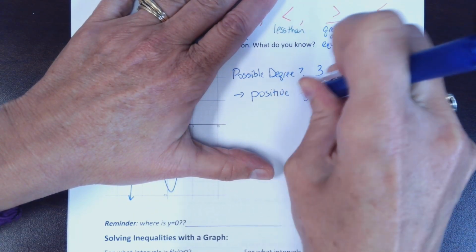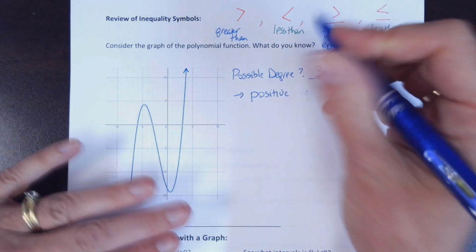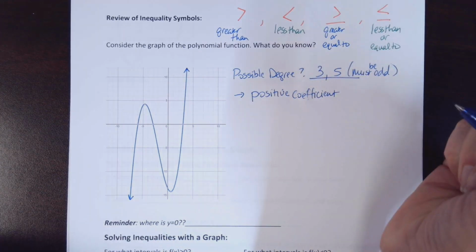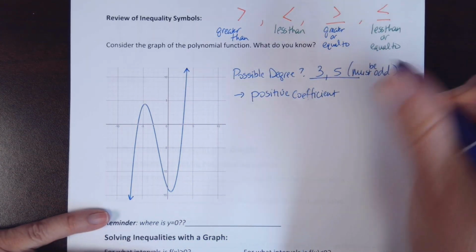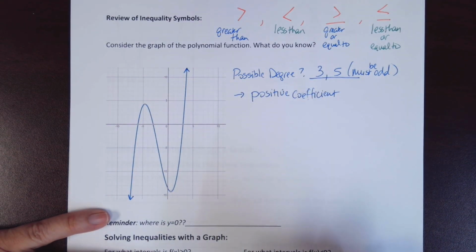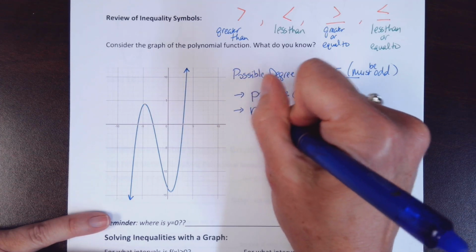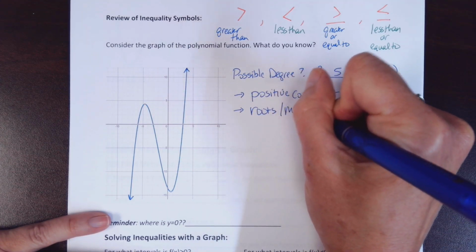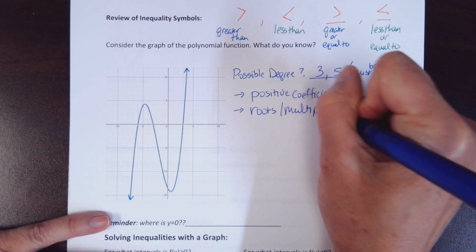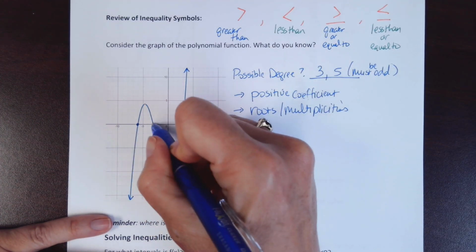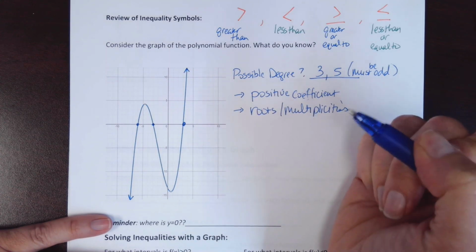Sometimes I can't talk and write at the same time. We're going to have a positive coefficient because it's increasing. Overall, we start low, finish high. Roots and multiplicities. Let's talk about that. I've got a root here and here and here. 3 roots.